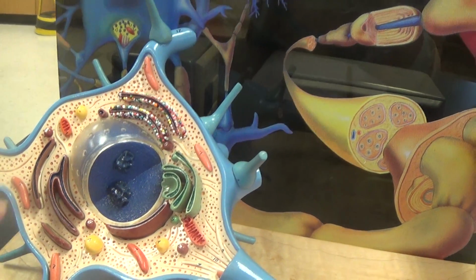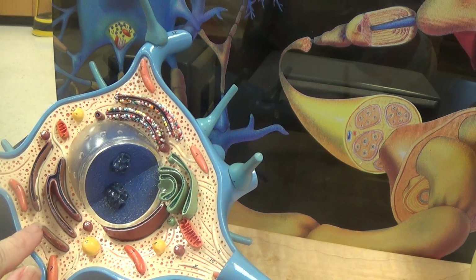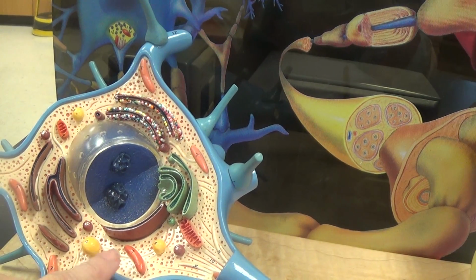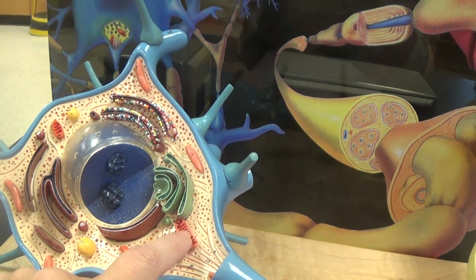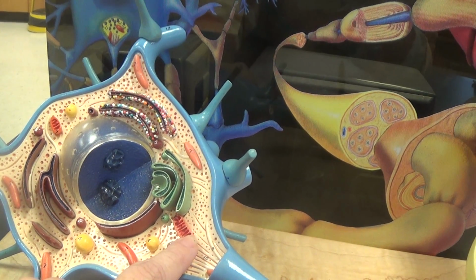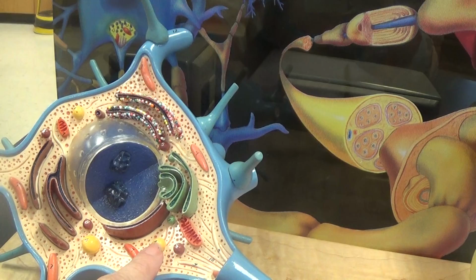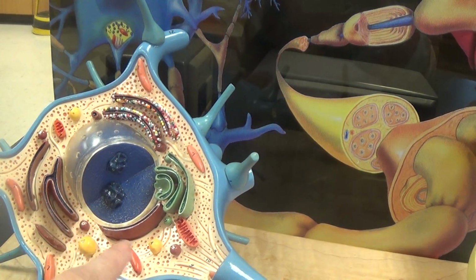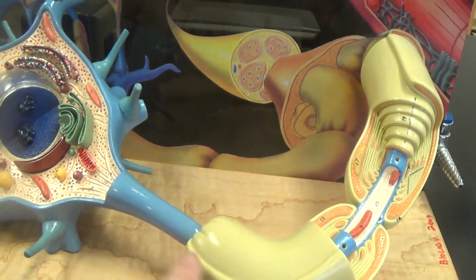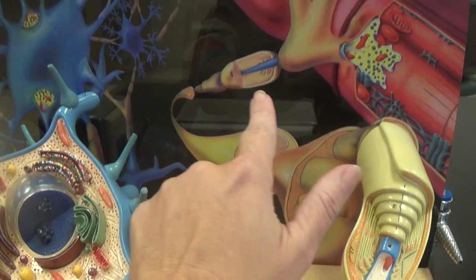Two other items that we have in here, we have these little hot dog shaped things. These are mitochondria. The only difference with this one is it's been cut open so you can see a cross section of it. And then we also have these yellow items, which are vesicles being created here and moving down the axon that we see here all the way to the end.